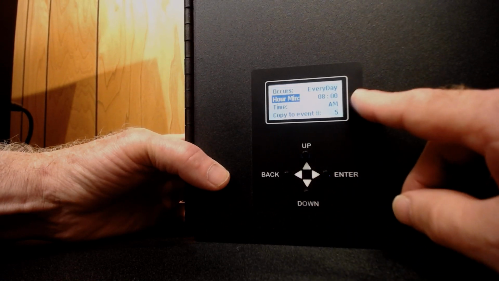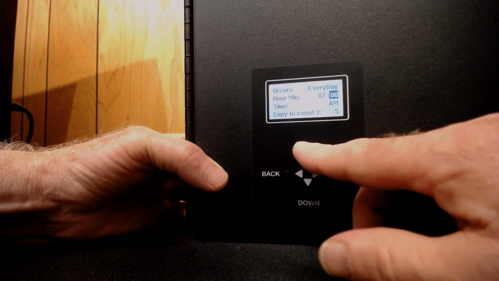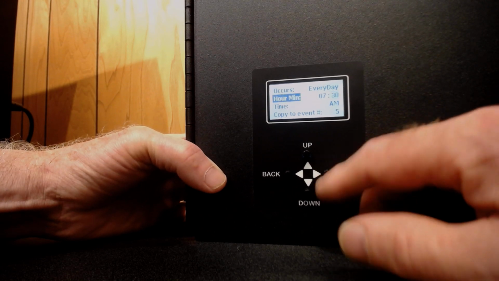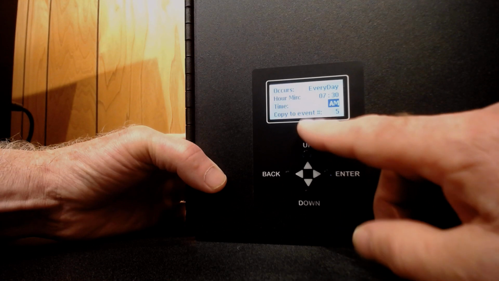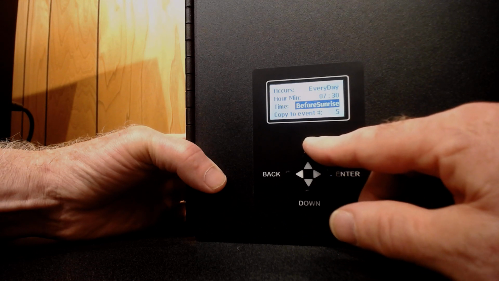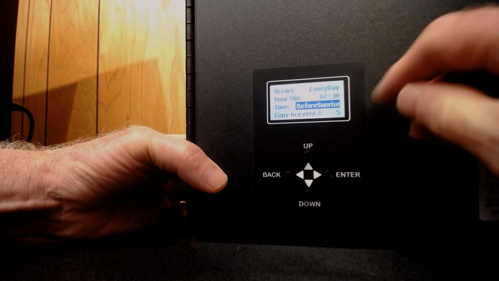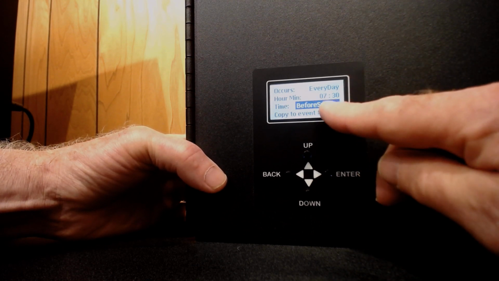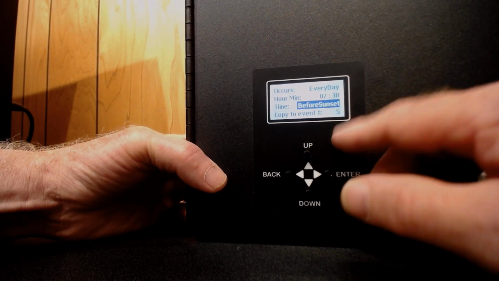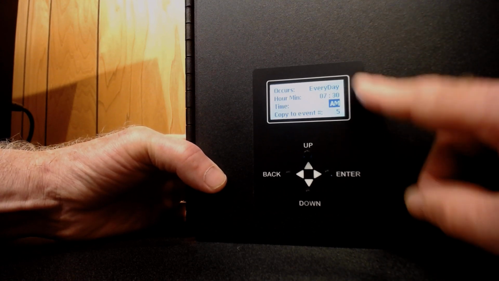Scroll down to hour minutes, hit enter, and then we'll change this to 7:30. And we'll accept that. And of course, we want it to be AM. We would scroll down to time to change it to, say, PM, or if we're doing astronomical time scheduling, then the hours and minutes above that would mean that this is going to occur 7 hours and 30 minutes before sunrise, or 7 hours and 30 minutes after sunrise, and same thing for before and after sunset. So we want this to go every day at 7:30 a.m.